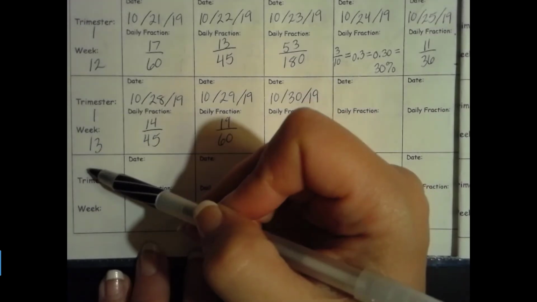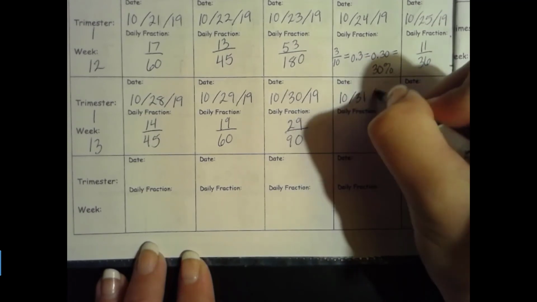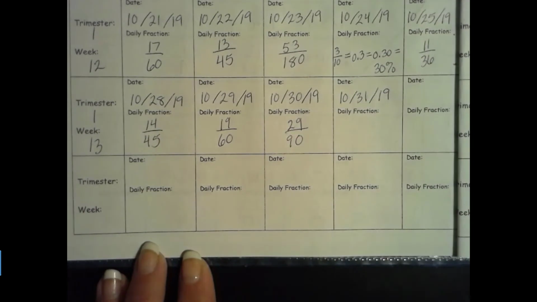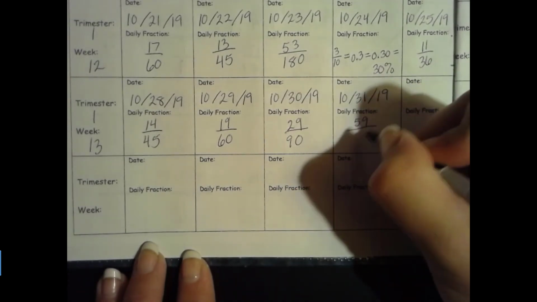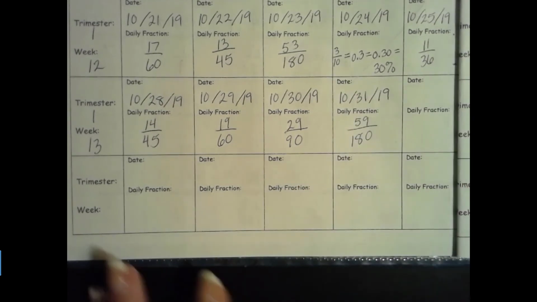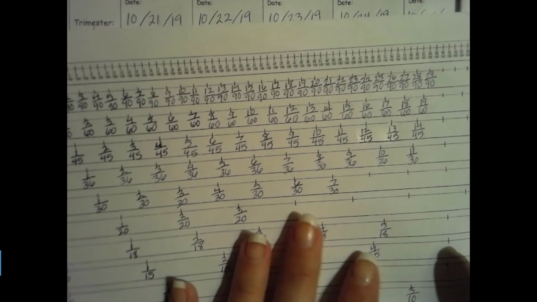Trimester 1, week 13. Today's date is 10/31/19. Okay, and our fraction for today, 59/180th, since 59 is a prime number and not a factor of 180. Our greatest common factor was 1, meaning we had to make groups of 1.